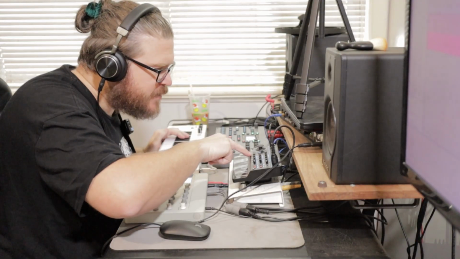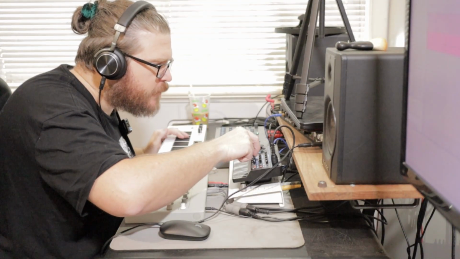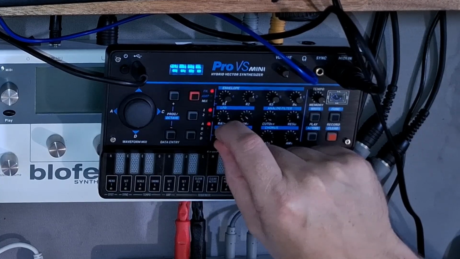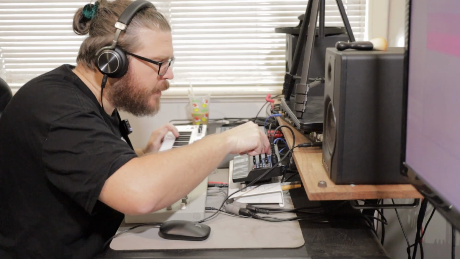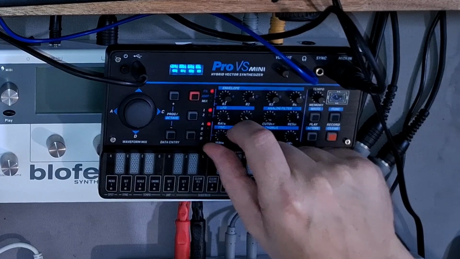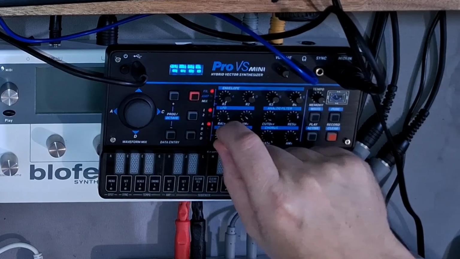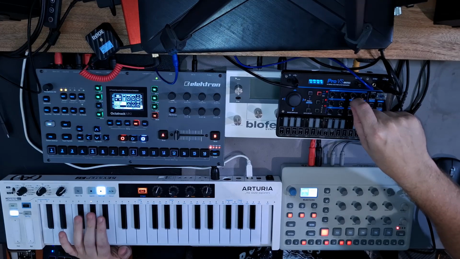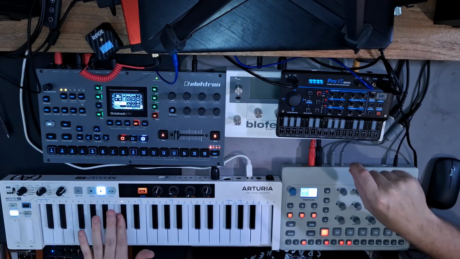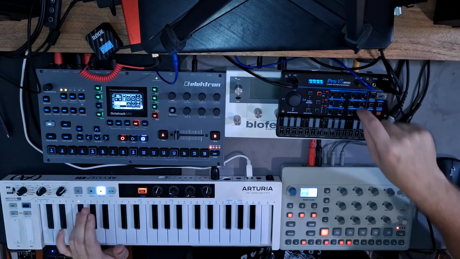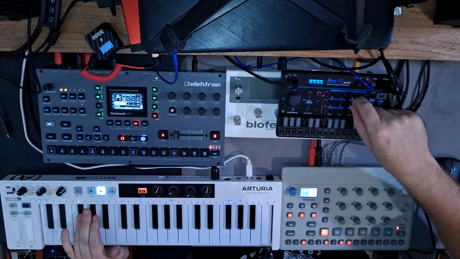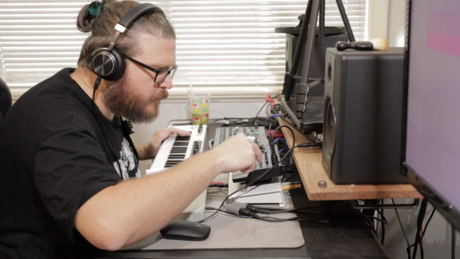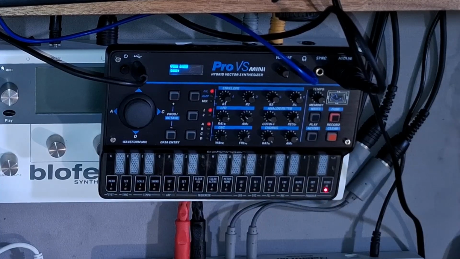Pretty basic bass sound, but that's good. I might just flick through a few different waves. So there's heaps and heaps of waves in here to choose from. That's cool. Alright, that's good. So function and store.